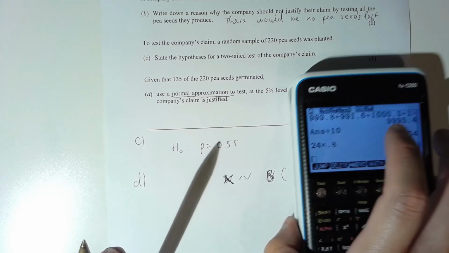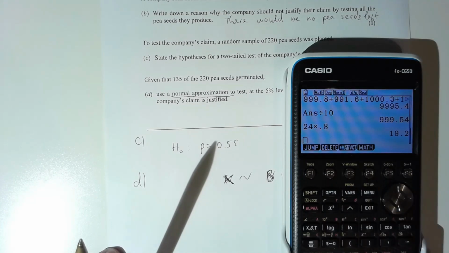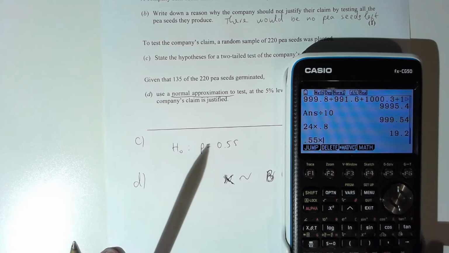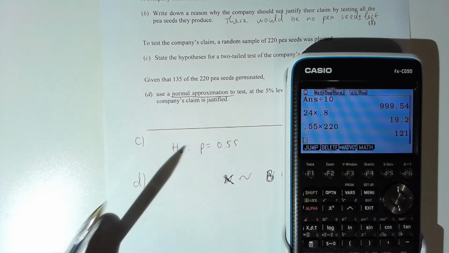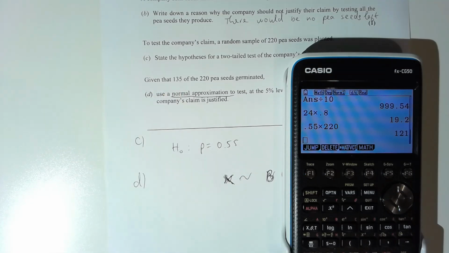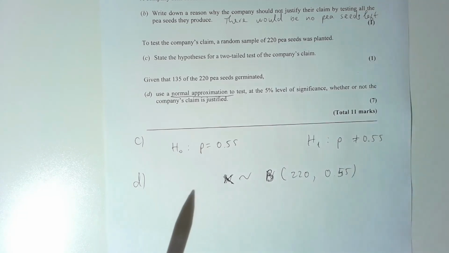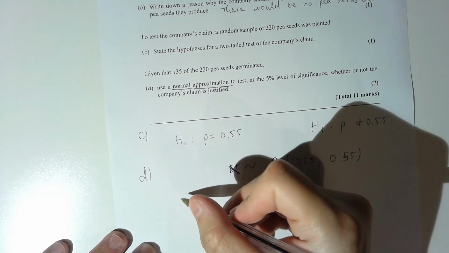So number expected, we got 0.55, you multiply by 220 in total. That means 121. But you see that he got 135. I mean it's more than expected number. That means it has to be right hand side. If it's less, it means left hand side. So it got its right hand side.